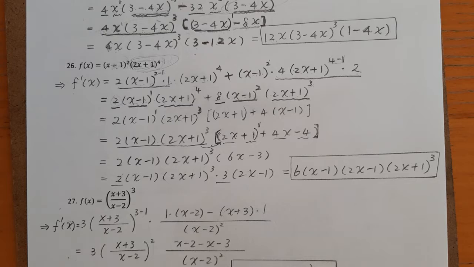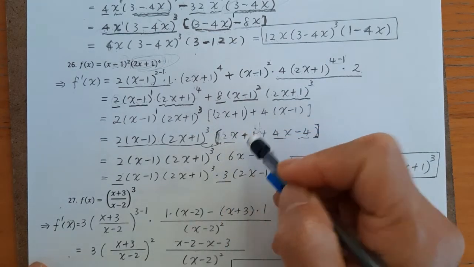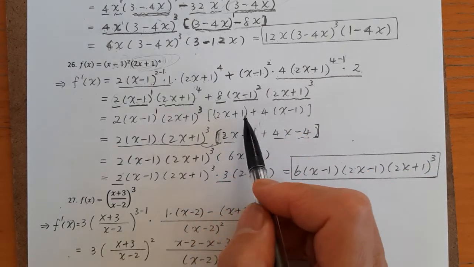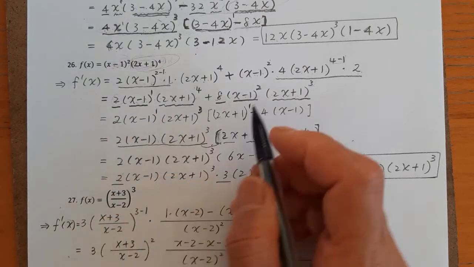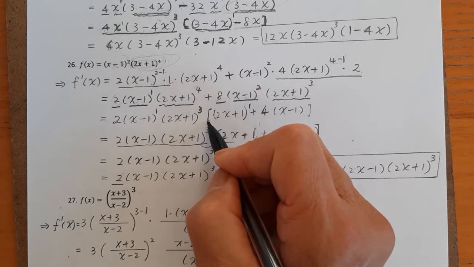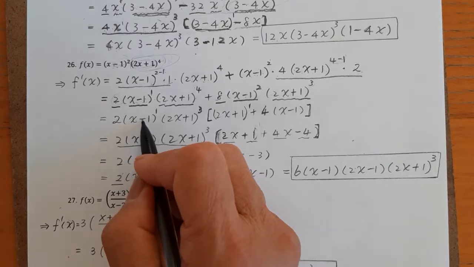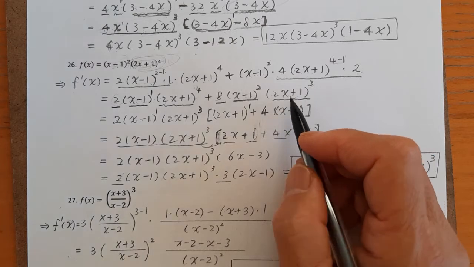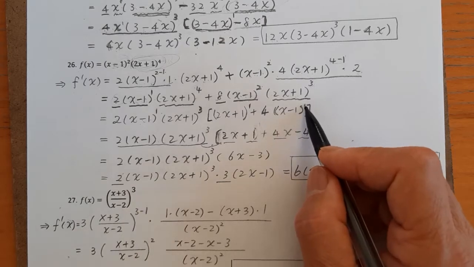Then the second one is here: 8 divided by 2, get 4, put it in the bracket. Then x minus 1 squared divided by x minus 1, remain parentheses x minus 1, because this over this, same base, and 2 minus 1, got to the power 1.